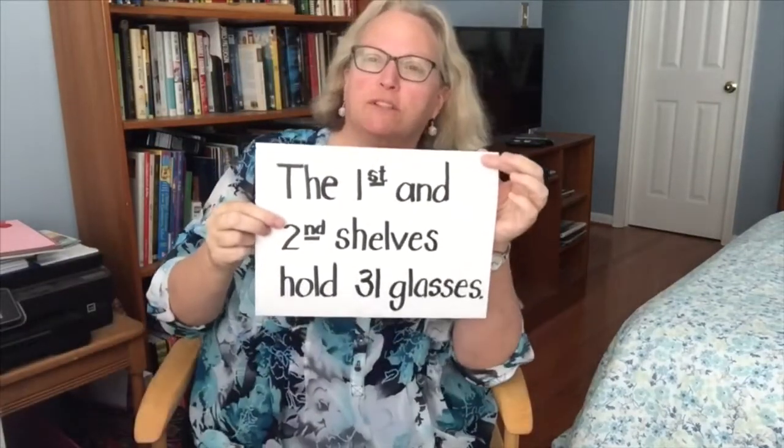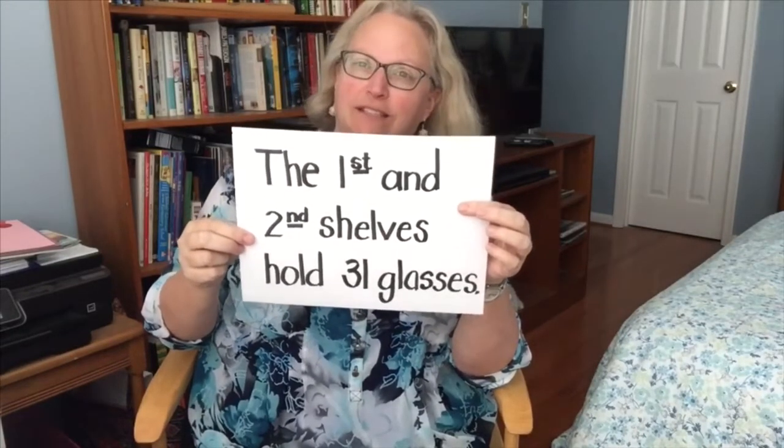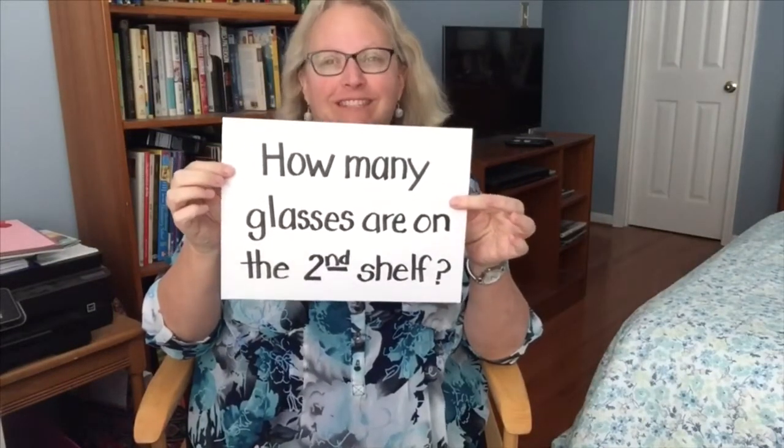And now here's where the tricky part comes in if you don't understand how the problem is worded. They'll tell you how many glasses are on the first and second shelves total. So in our sample problem, it says the first and second shelves hold 31 glasses. Next, they let you know how many glasses are on the second and third shelves total. Our sample problem says the second and third shelves hold 36 glasses. Finally, they'll ask you the question. In this case, the question is, how many glasses are on the second shelf?